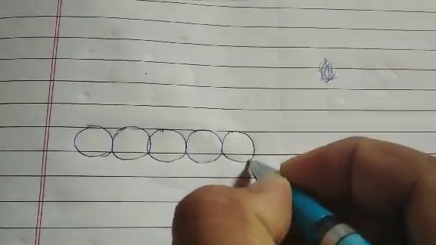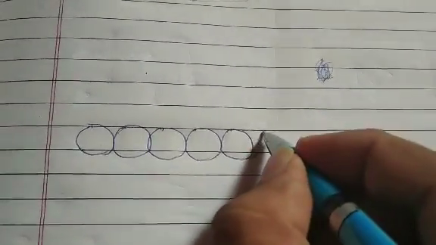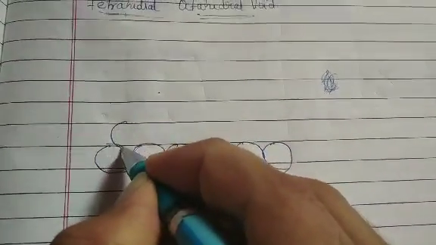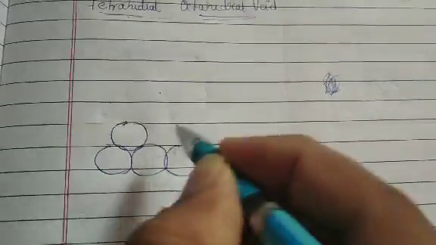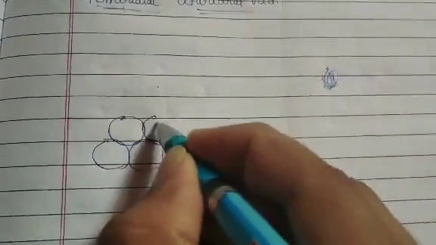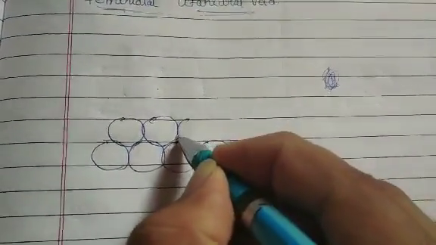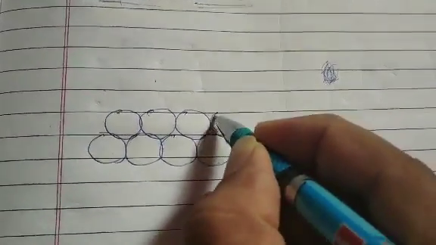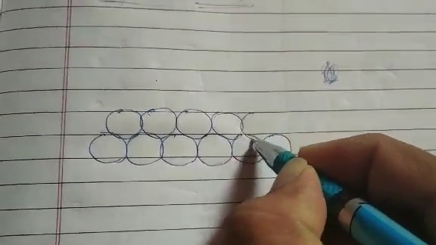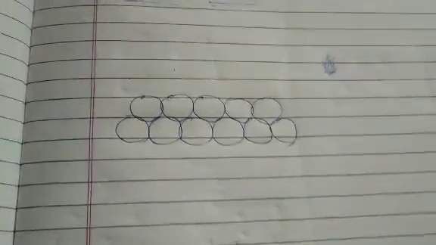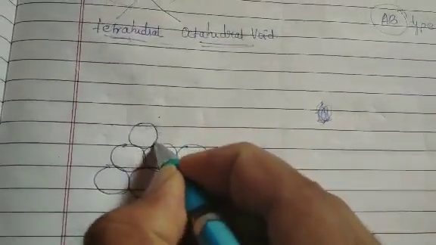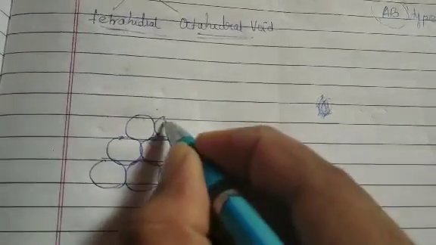Now what I am doing, I am placing the second layer in the depressions, like this. This is your two dimensions. We continue so that it would be easy for your understanding.